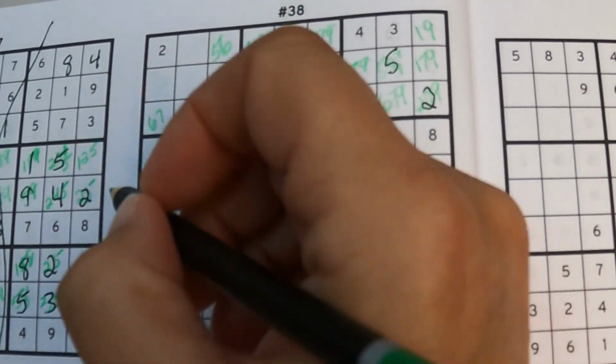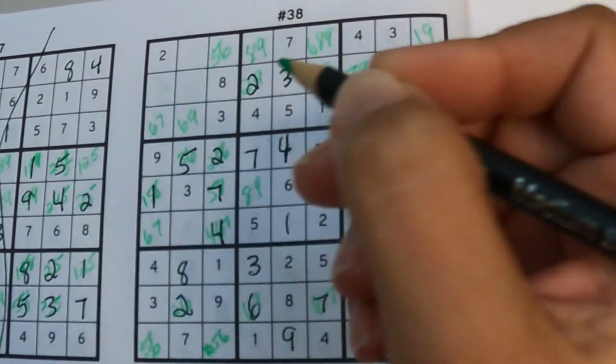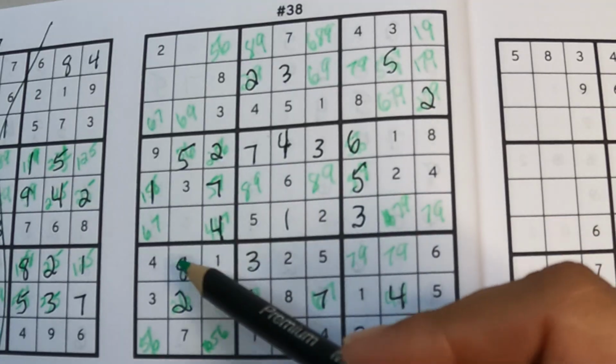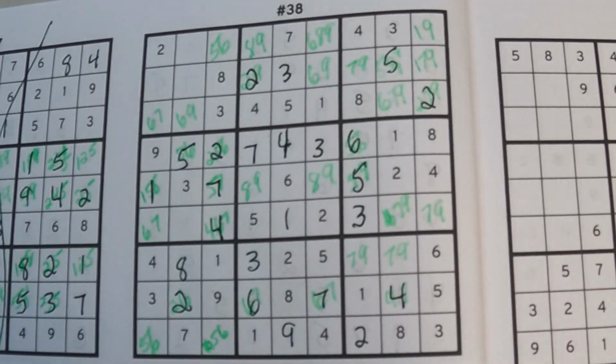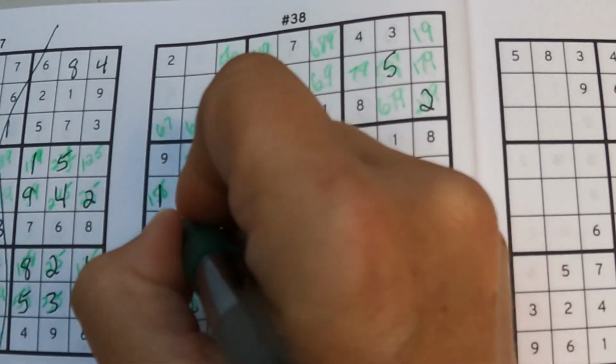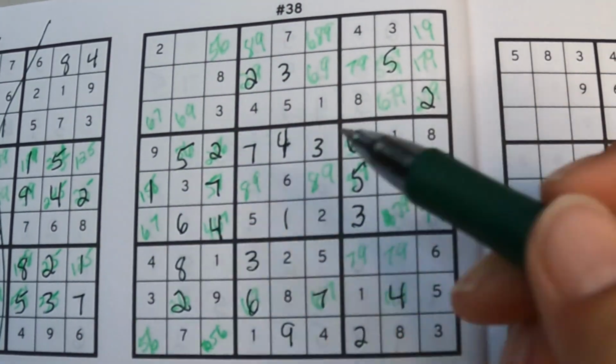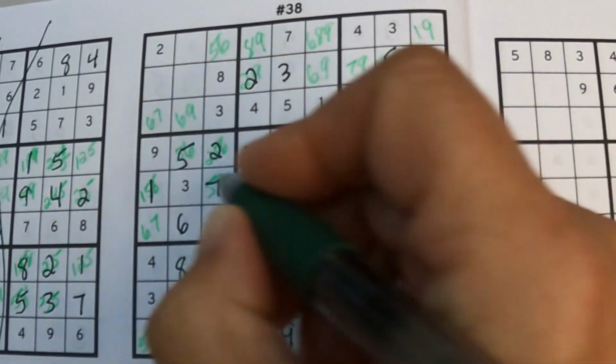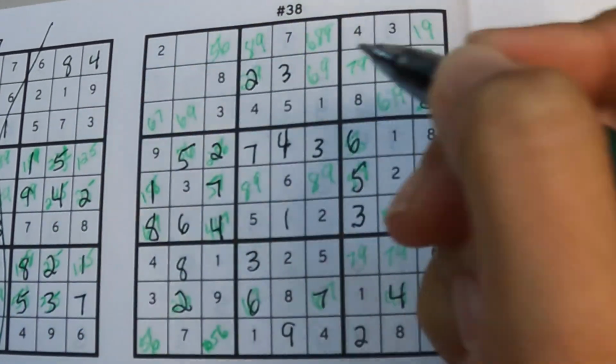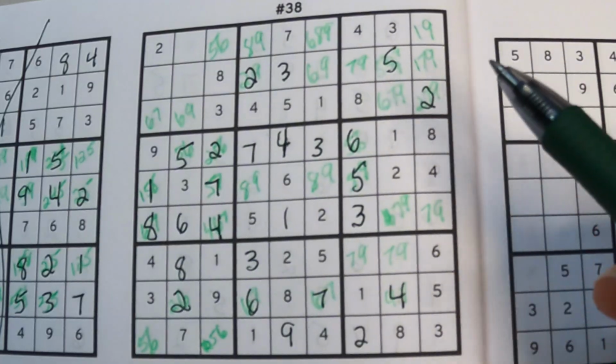We've got 7 and 9 here, so 6, 8. 7, 8, and 9 here, so this is our 6. Oh, and that should have been 6, 8. And that's the only place the 8 can be in that row, so that is our 8.